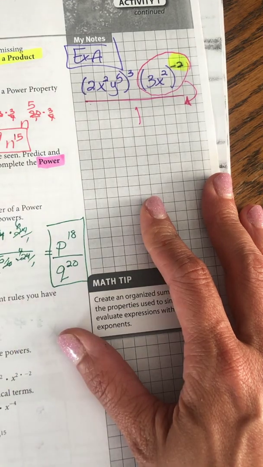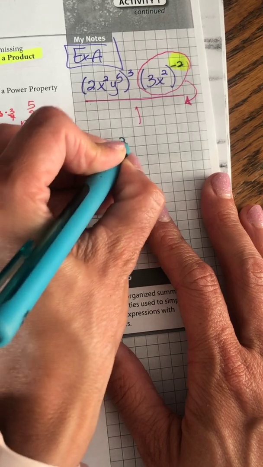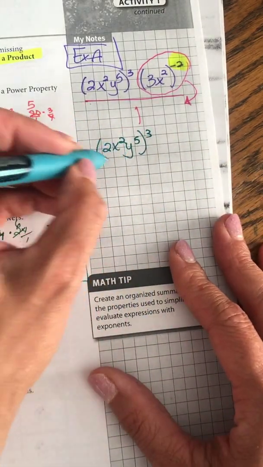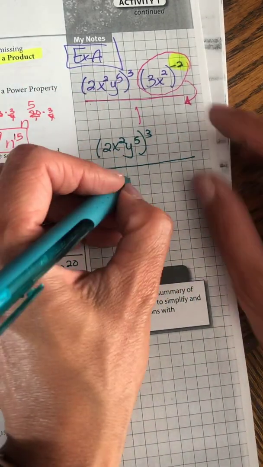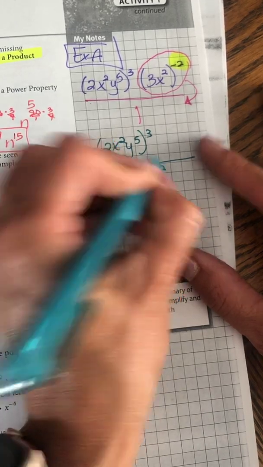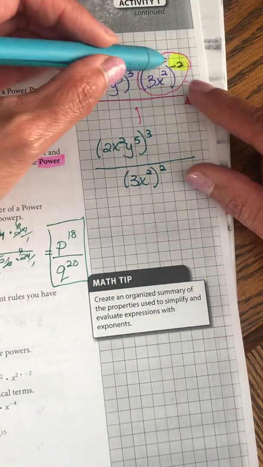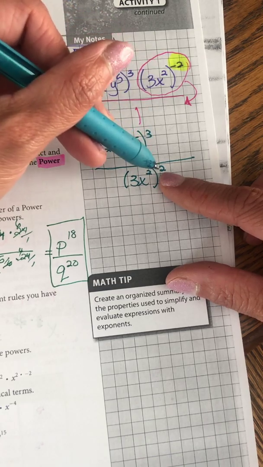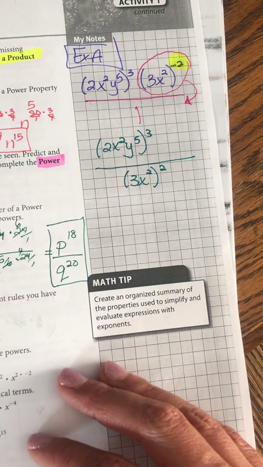Okay? So when we drop it like it's hot, the other term, the 2x squared y to the 5th, all raised to the 3rd power, it didn't have a negative exponent. It's still up there in the numerator. And in the denominator, now we have a denominator. It'll be 3x squared raised to the positive 2nd power. When we drop it like it's hot, when we invert it, that's basically what we're doing. It's going to change that negative exponent to a positive exponent because we flipped it down to the denominator. Okay, now we can do the rest of the problem.